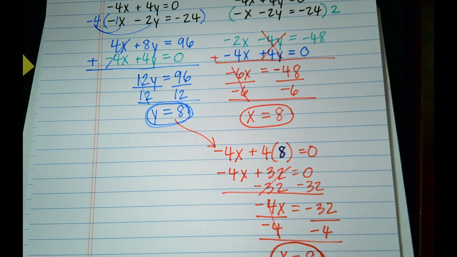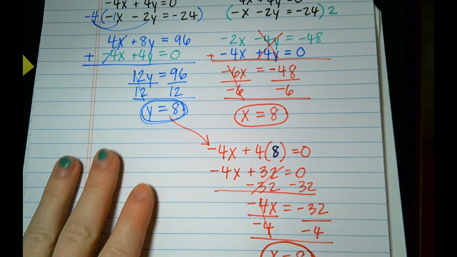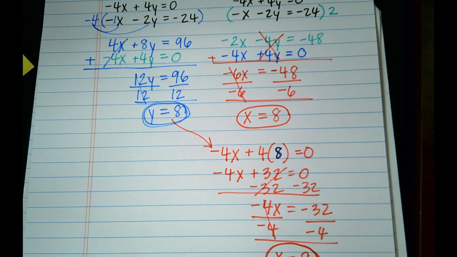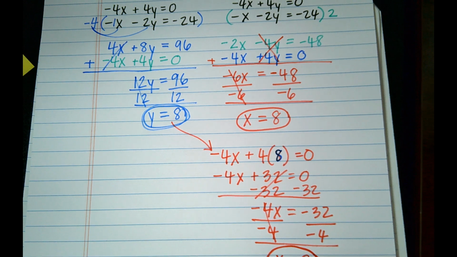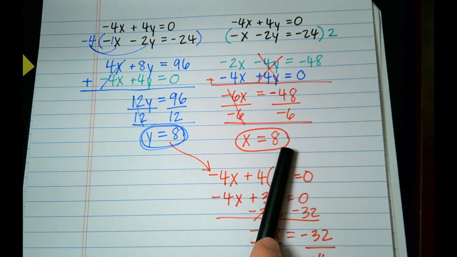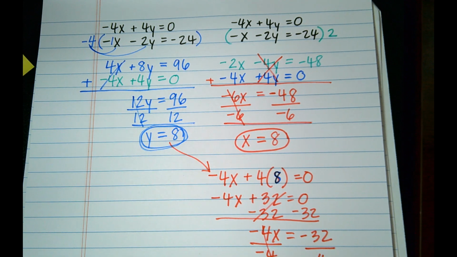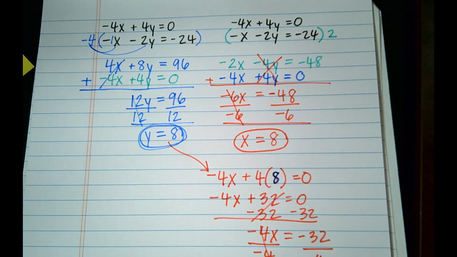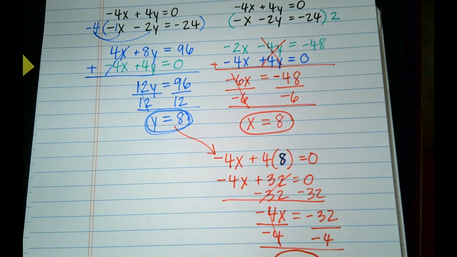Okay, so now let's show how to check your answer, because that's a really great thing to be able to do. So we got 8 for x and for y. So if I plug in y and x, either one into either equation or both of them into either equation, I'm going to get a true statement if they're the correct answers. So here's how we can check.